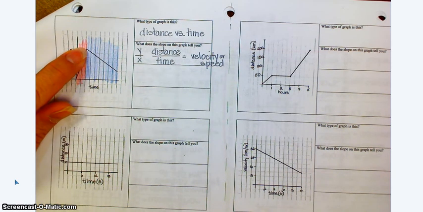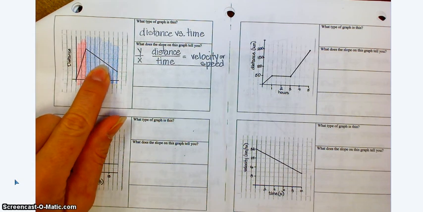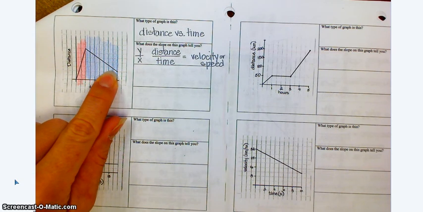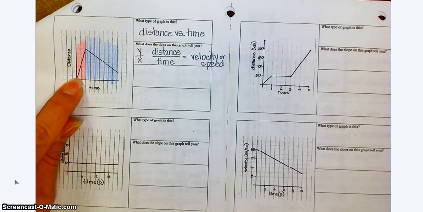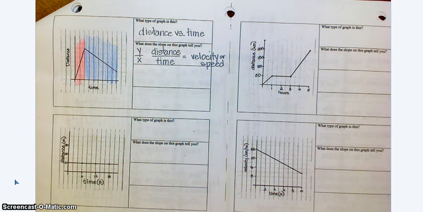What happens right here at this kink? It turns around and starts coming back to the starting point, but faster or slower than it was? Slower. Okay, so it moves away fast and it comes back more slowly.